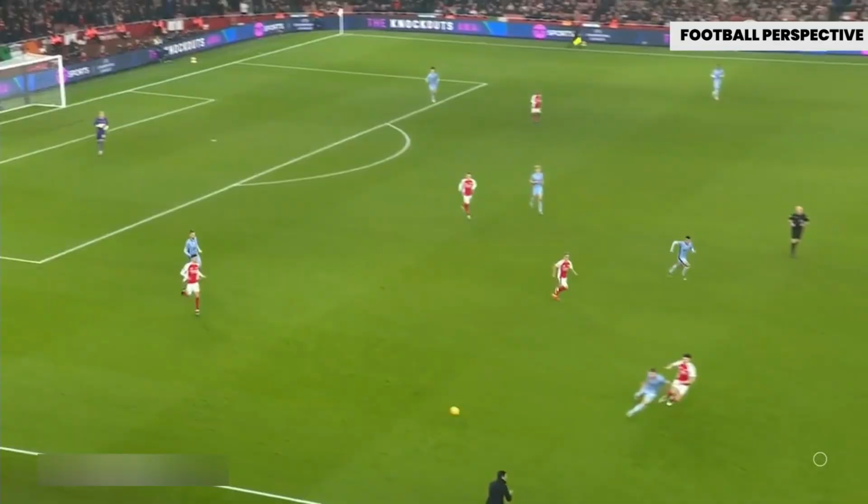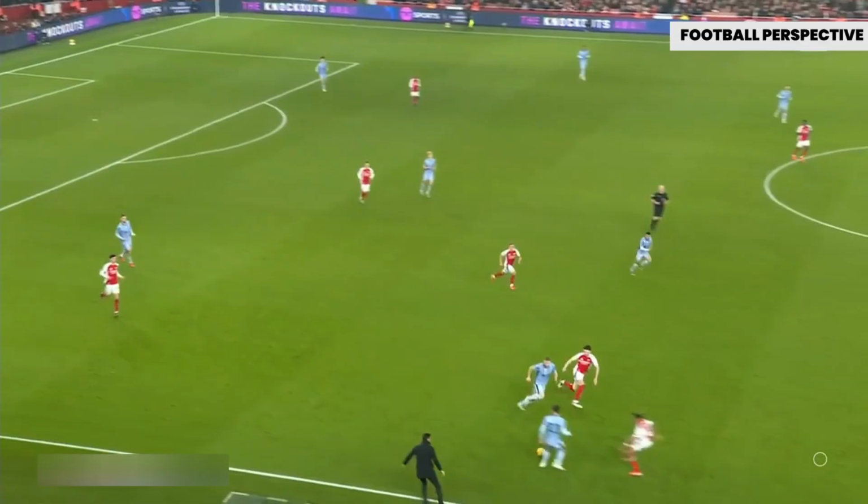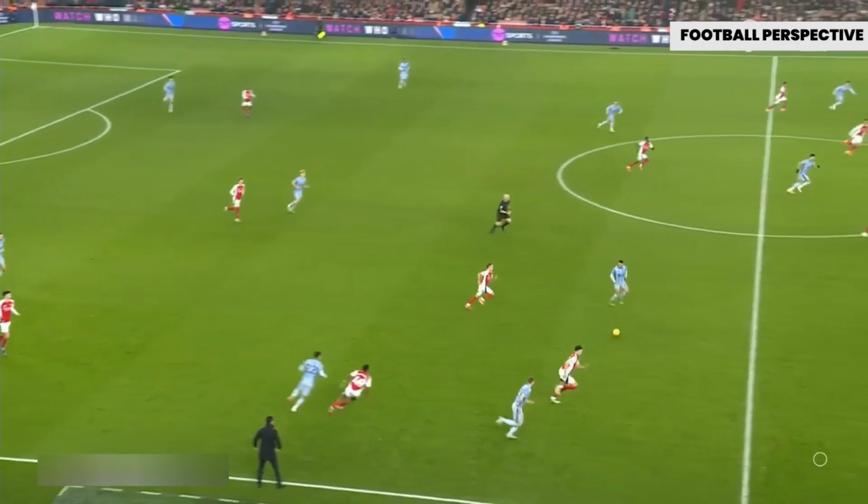Instead, they waited for the space to open up in advanced zones. Playing through the width bought the time for that space to finally open up in the desired area, and ultimately Spurs executed a clean build-up.